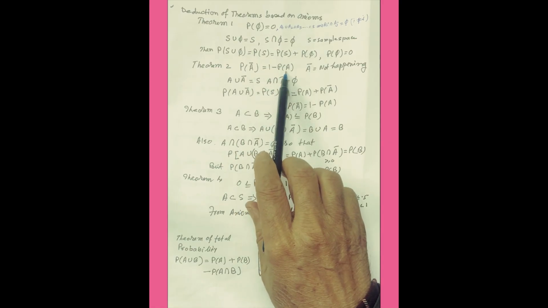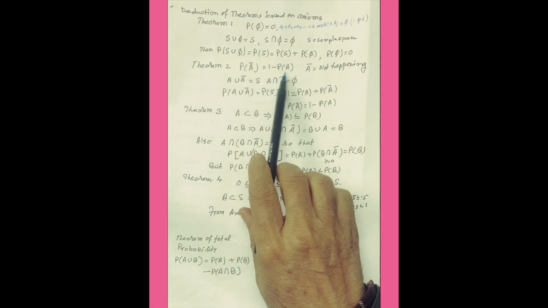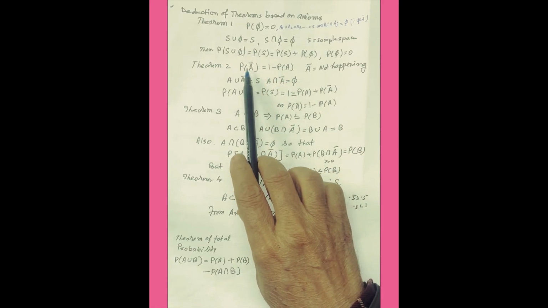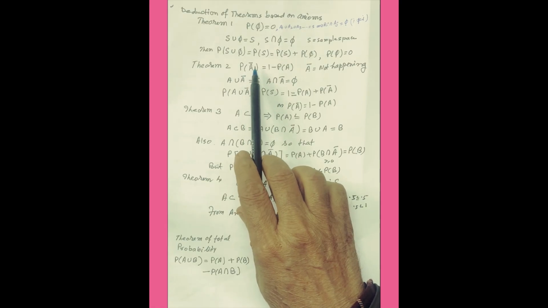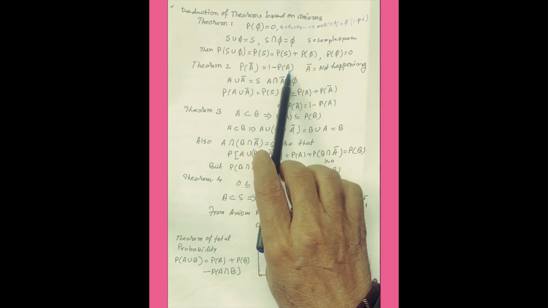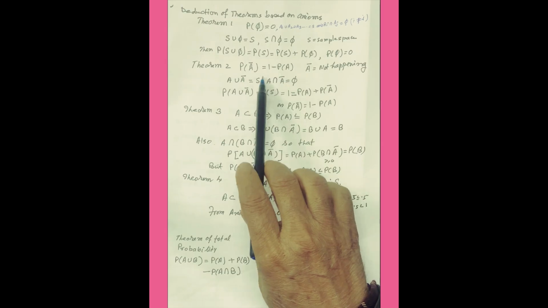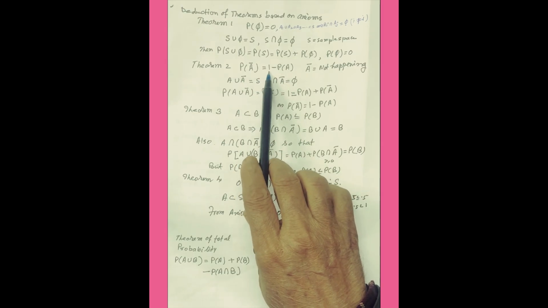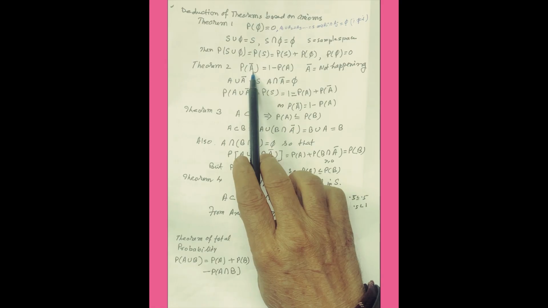From this relationship, P(A bar), the probability of not happening, is equal to 1 minus the probability of the event happening.